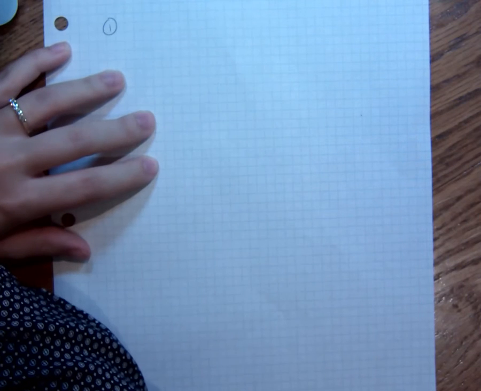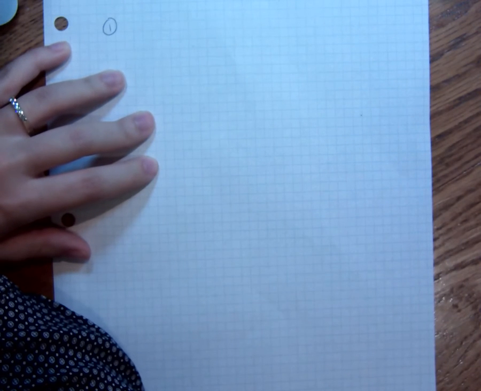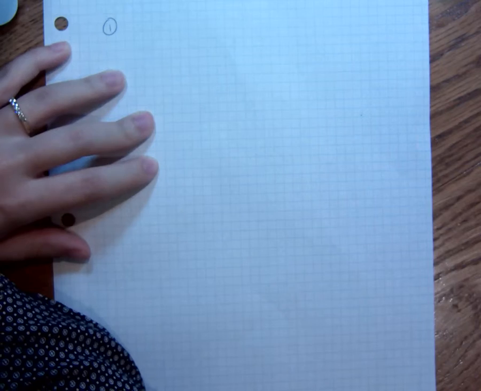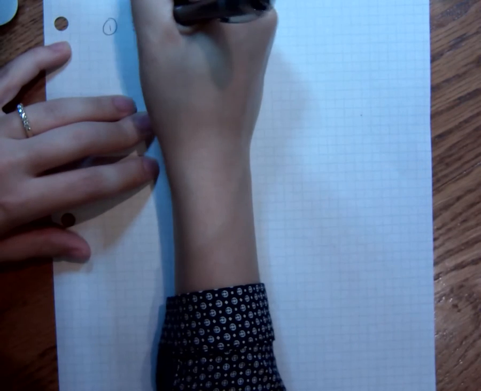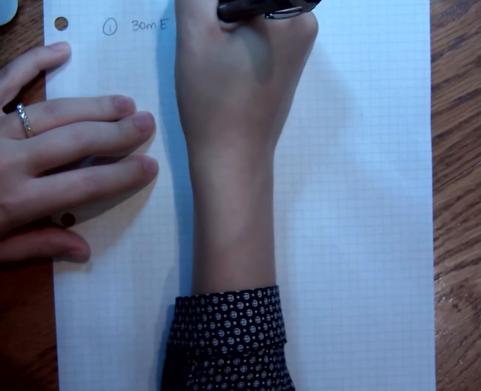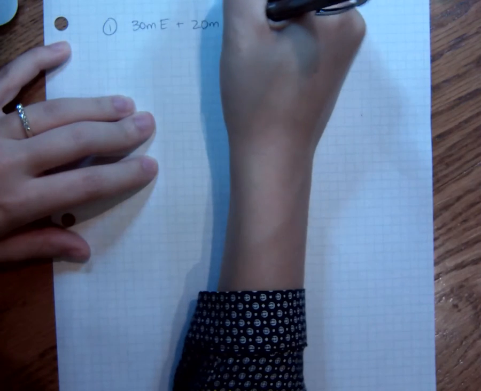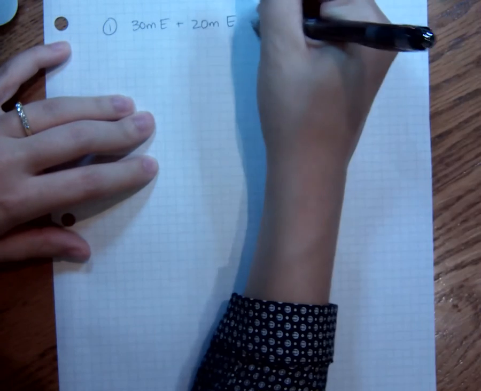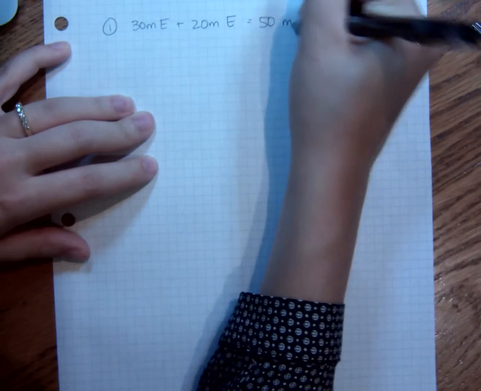Number 1, "30 meters east plus 20 meters east equals 50 meters east."